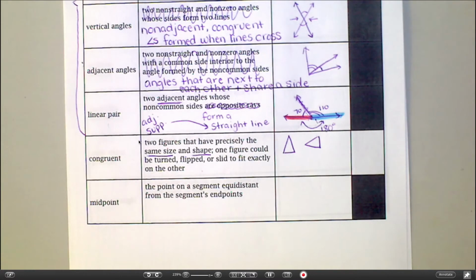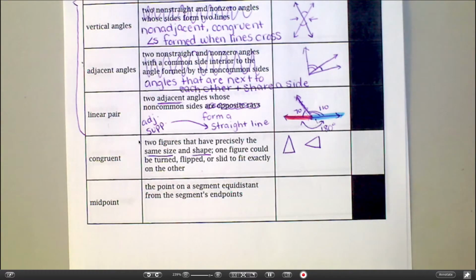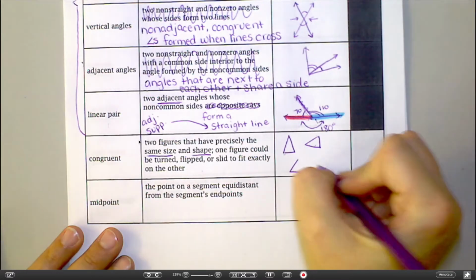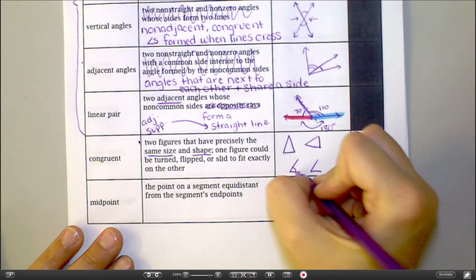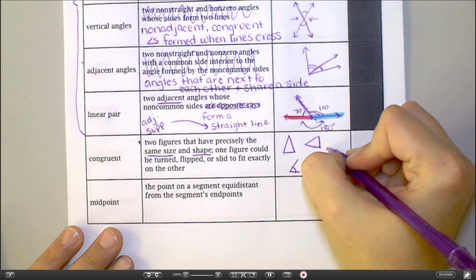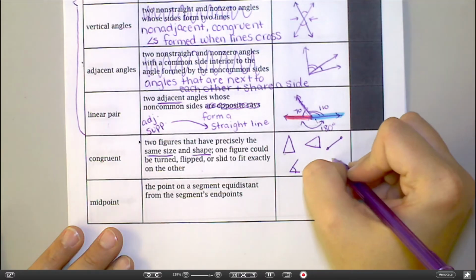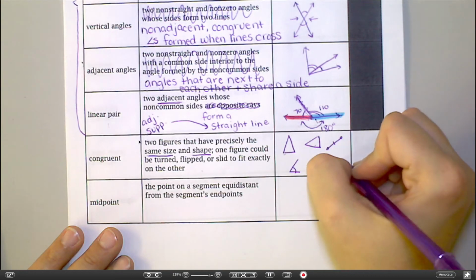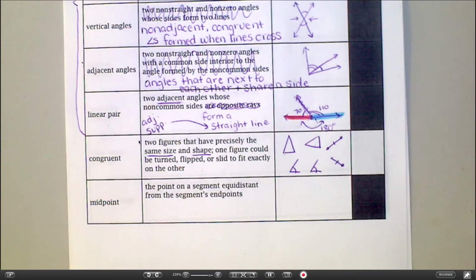So they don't have to be pointing the same way, but they're still congruent. So you can have congruent shapes, you can have congruent angles. These two angles are congruent. You could have congruent segments, which are segments that have the same length. And you mark those on a picture with these little dashes or little hash marks. Those are all congruent.